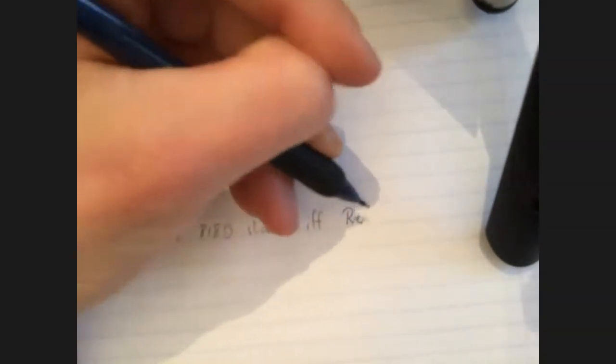Basically, we would say that a system is BIBO stable if and only if the poles are on the left-hand side, so the real part of the poles is negative.